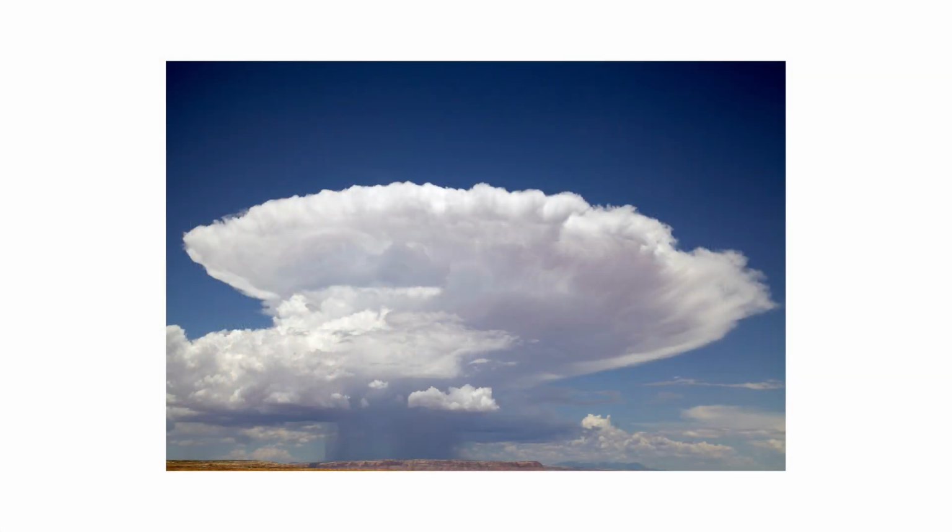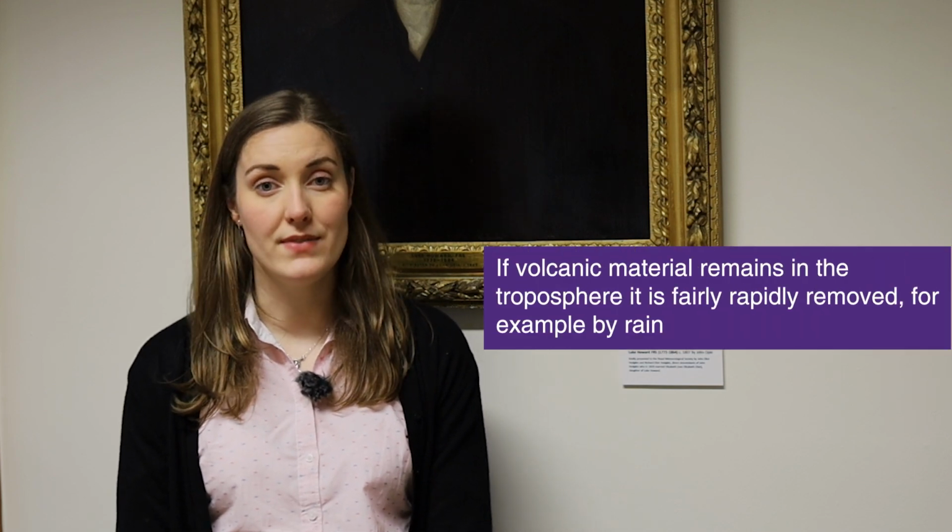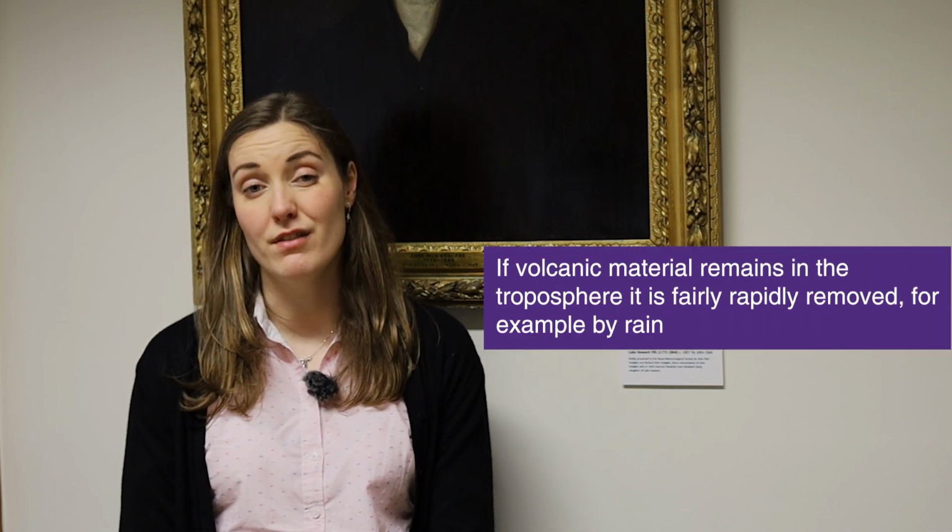You can see from the shape of the cumulonimbus cloud at the top that air rising in the unstable troposphere reaches the top of the troposphere, the tropopause, and then can't rise into the stratosphere, so has to spread out sideways. Only very explosive volcanoes can blast material past the tropopause. If the volcanic material remains in the troposphere, it is fairly rapidly removed by rain. If it can get into the stratosphere, it has an impact for much longer.